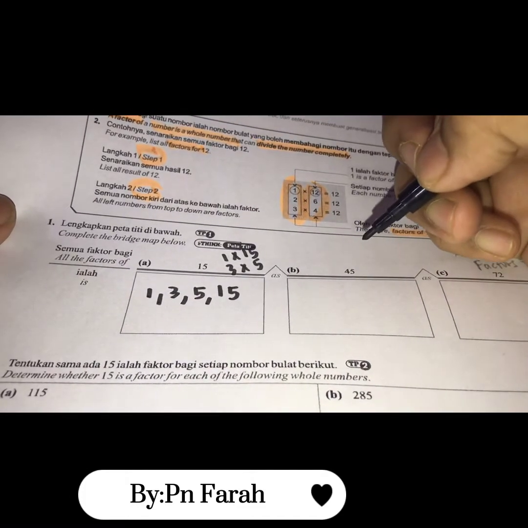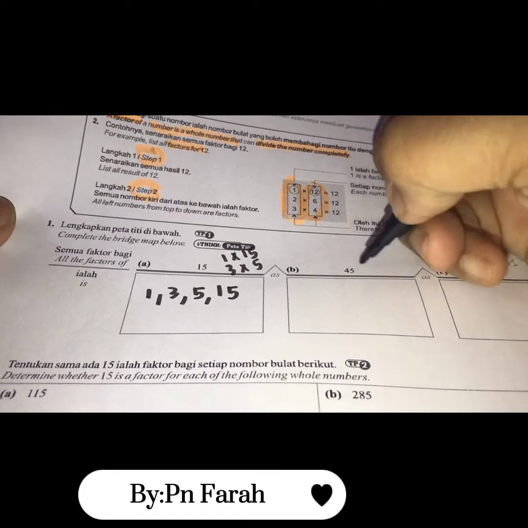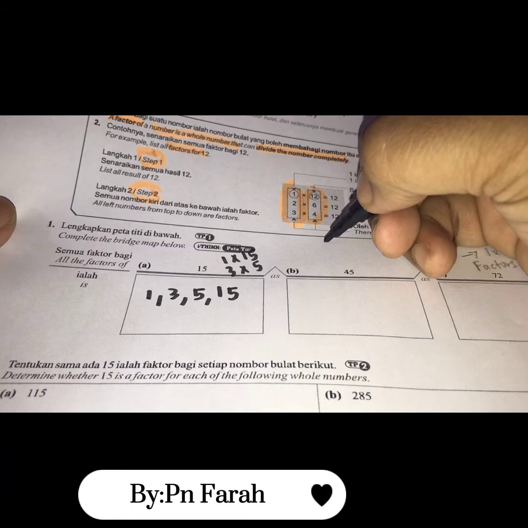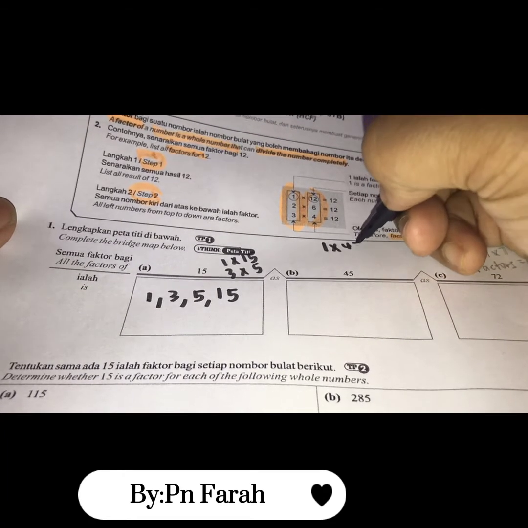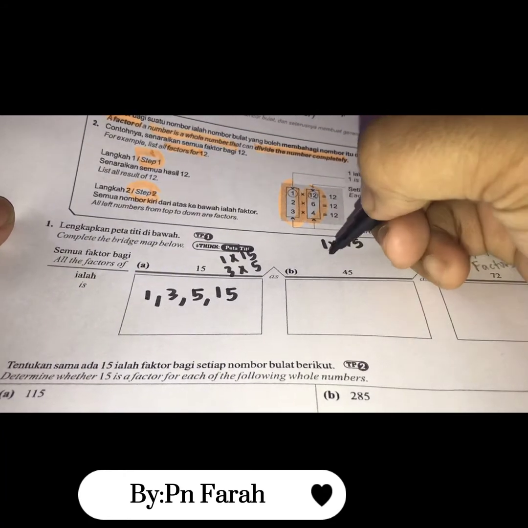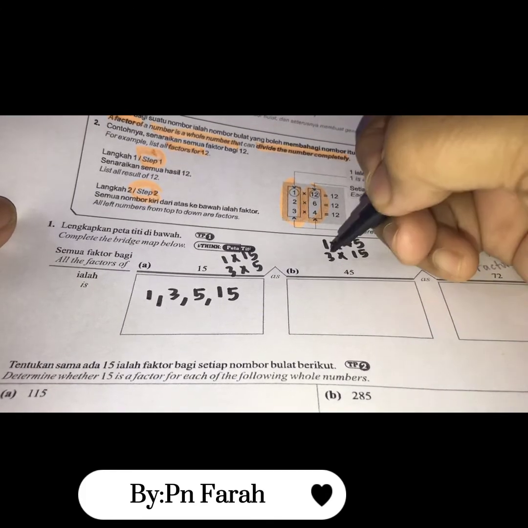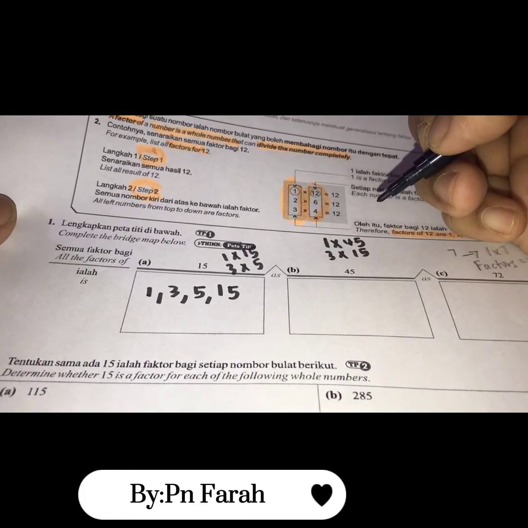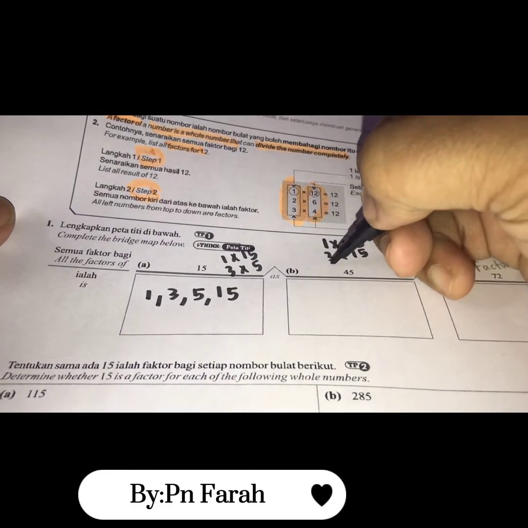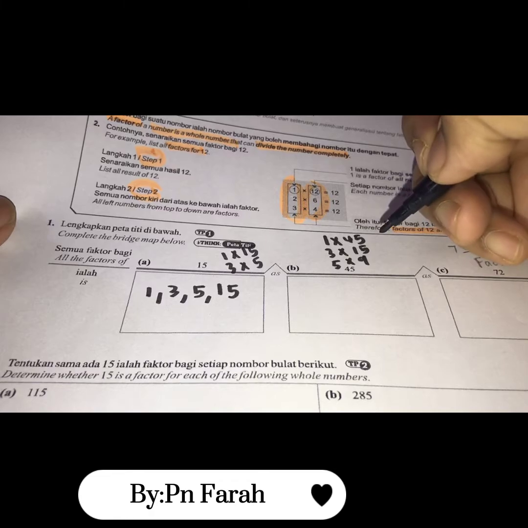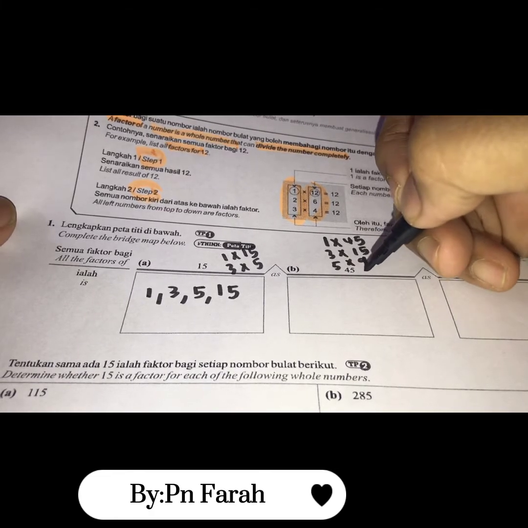How about 45? The product of two numbers: what number multiplies to get 45? Start with 1: 1 times 45. And then 3 times 15. 2 cannot, so go for 3 times 15. And then 5 times 9. And then no more numbers, so you stop.